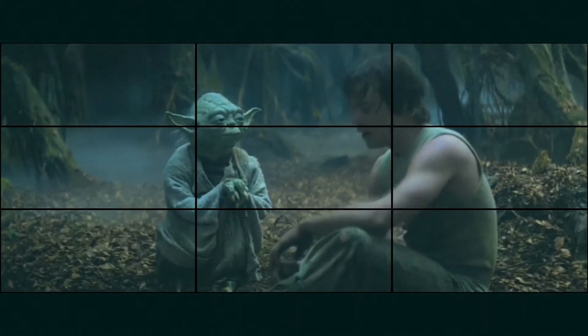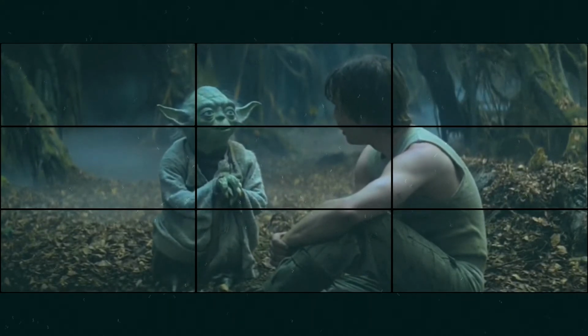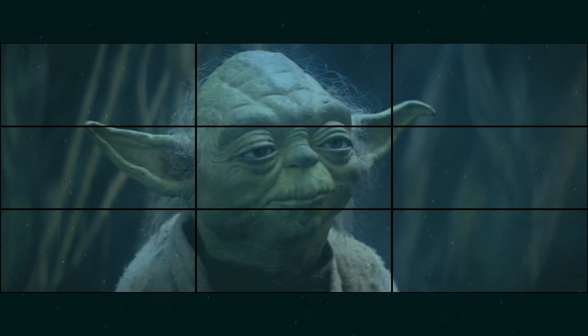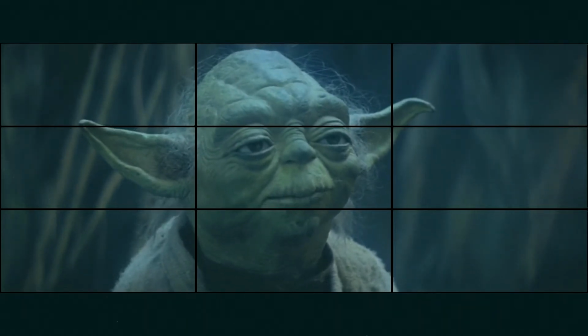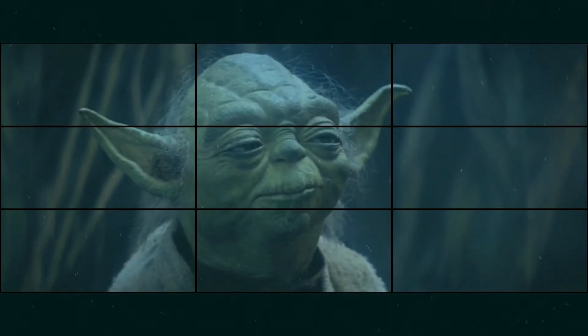It's too big. Size matters not. Look at me. Judge me by my size, do you? And where you should not. For my ally is the Force. And a powerful ally it is.